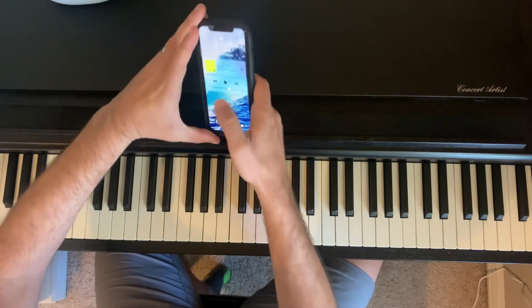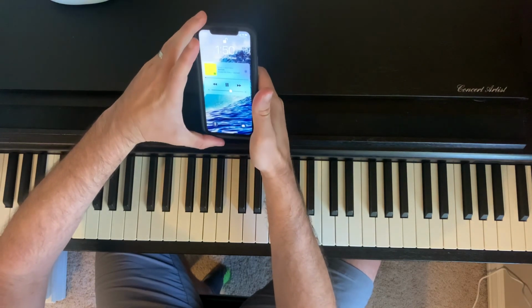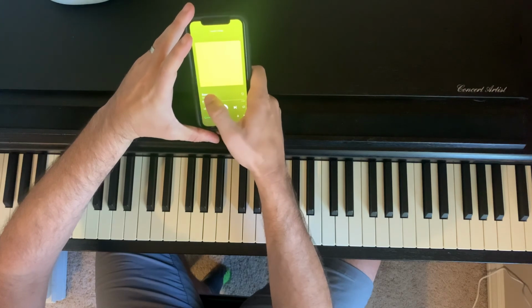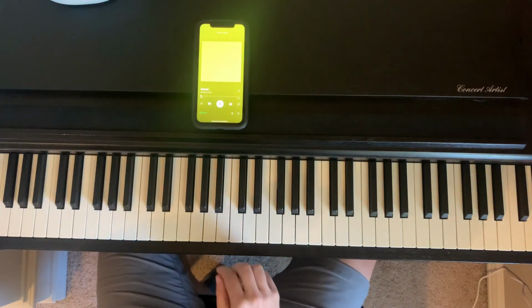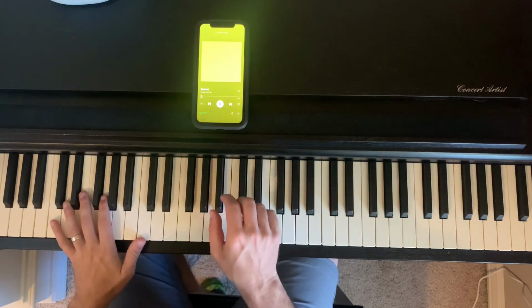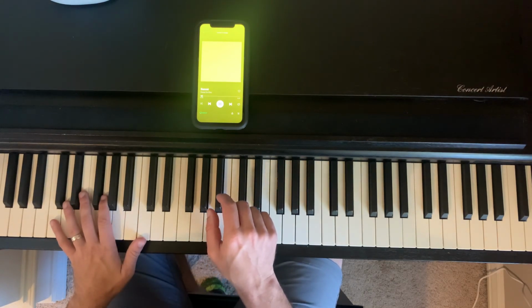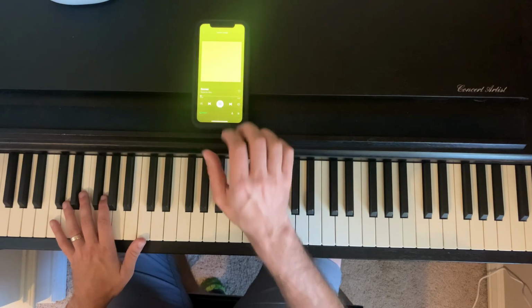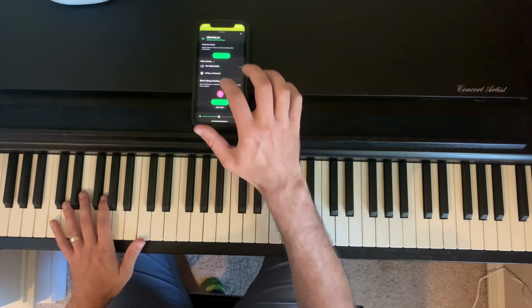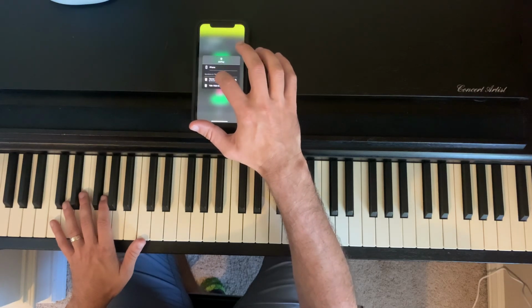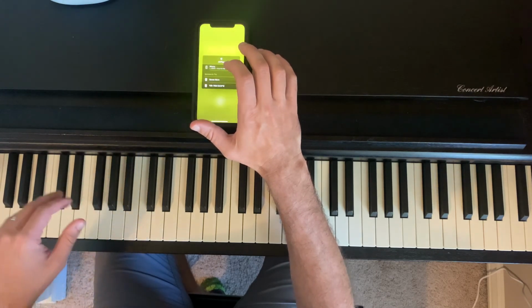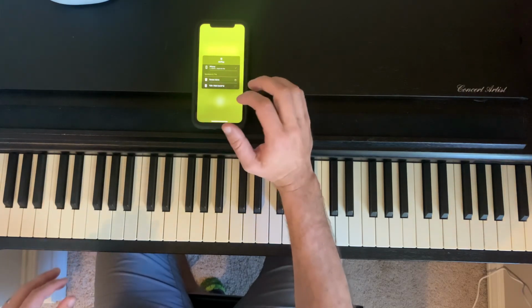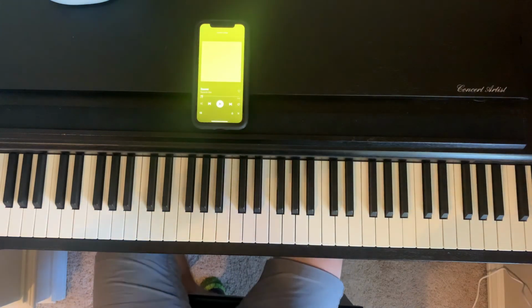Okay, so now let's rewind this and see if we can get this Bluetooth to connect. Well, I will start again here.